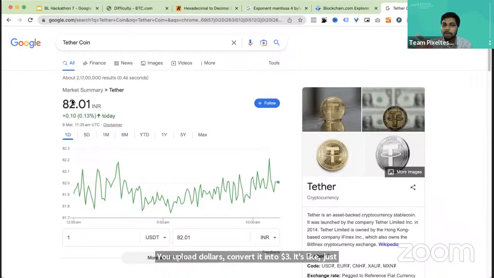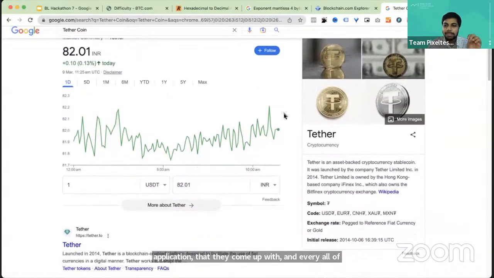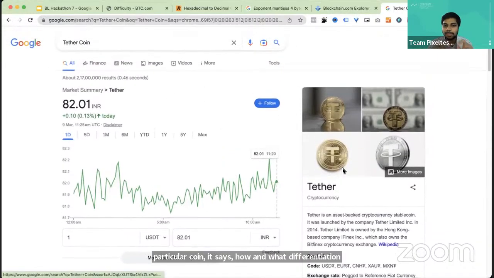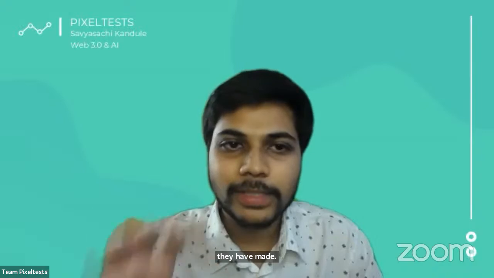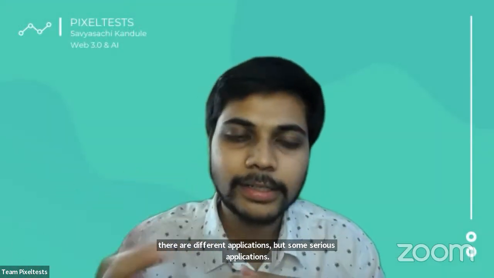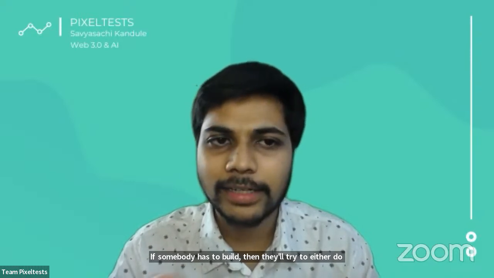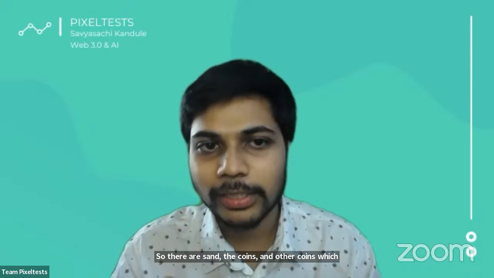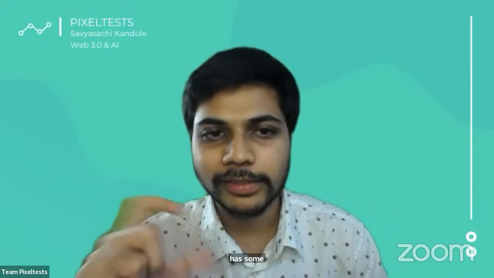So every coin has its own application that they come up with, and all of this is defined. If you go ahead and open that particular coin, it says what differentiation they prove. Some are just fancy coins, like the Doge coin, which are trend coins made just for some trend. So there are different applications, but if somebody has to build something serious, they'll try to do it on Ethereum or the other primary networks, right? There are Sand coins and other coins used for virtual real estate in the crypto world or NFTs and all. So you don't have to actually worry about all of this, right? Why are there more? Because everybody has some unique problem that they want to solve with that particular coin.